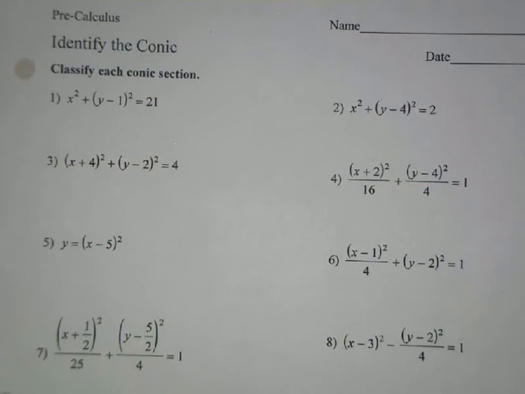The first 10 I have on this sheet are going to be in their standard form. So this is how we would write the equation out if you gave me some information about the center, the radius, or foci, or any of that sort of thing, and you told me it's an ellipse or whatever, then you could write these out.